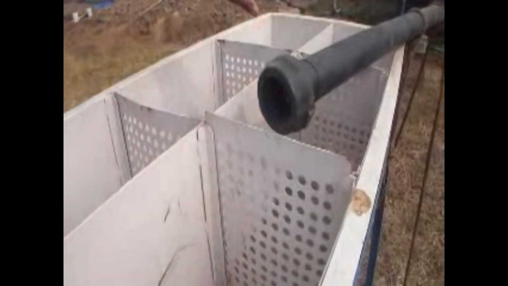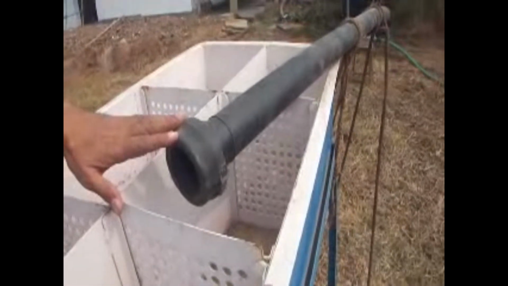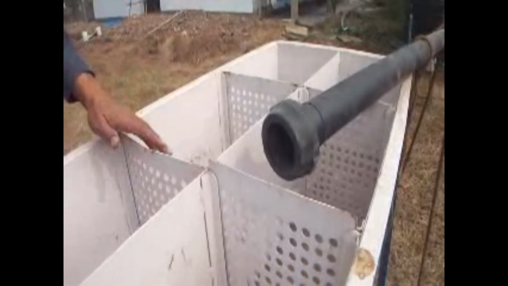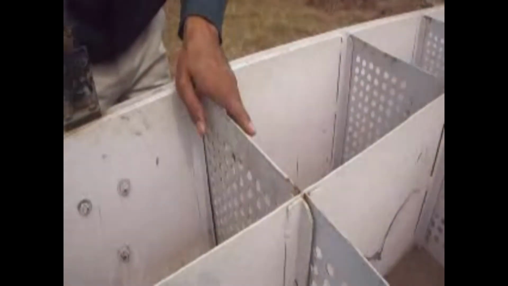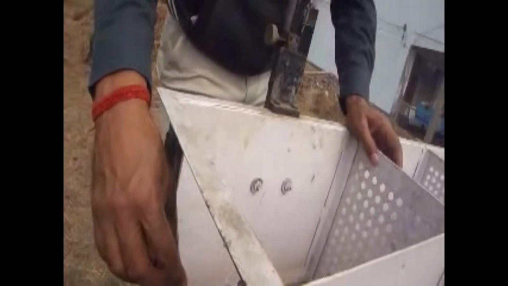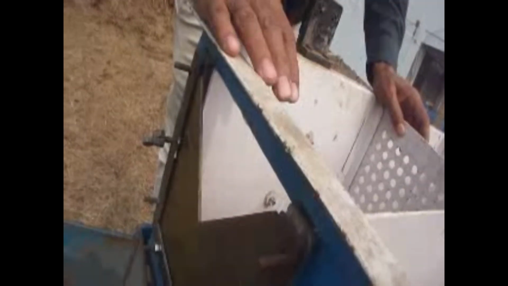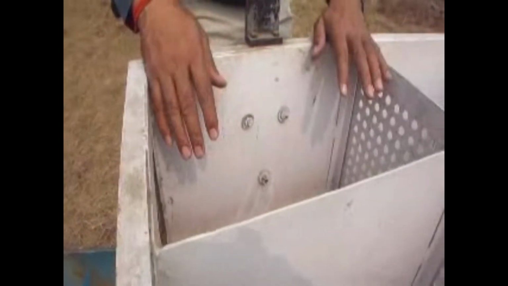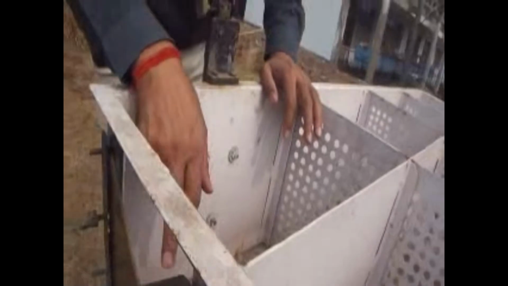It is going in a groove so that any turbulence is removed to the maximum extent, and the moment water reaches this notch, the approach velocity is almost zero. We cannot say exactly zero, but it should be like a pool and water is just flowing off from this point.